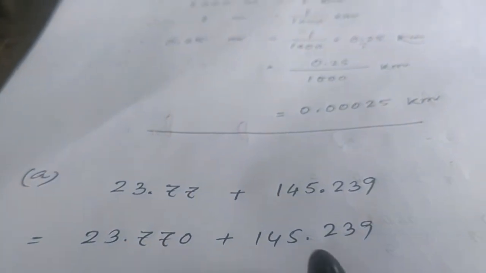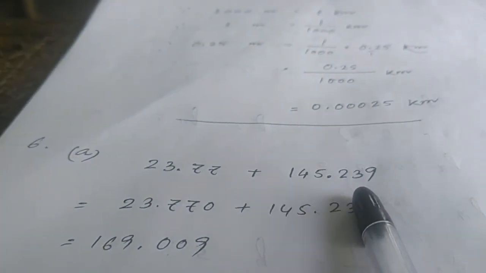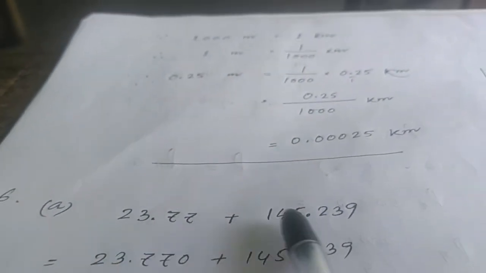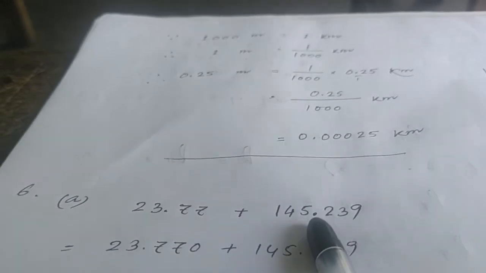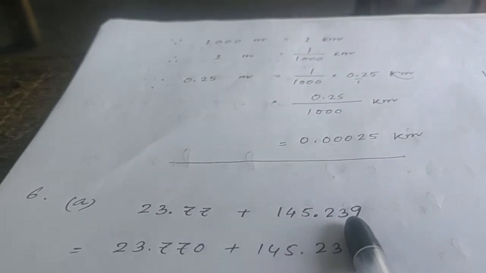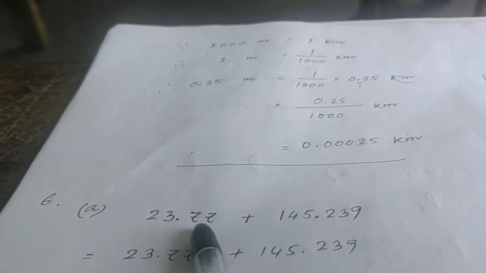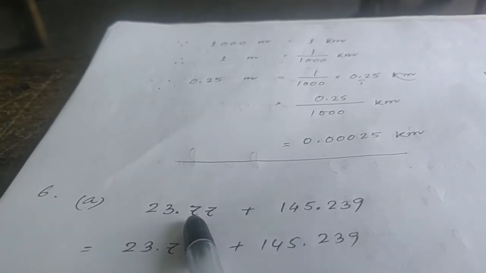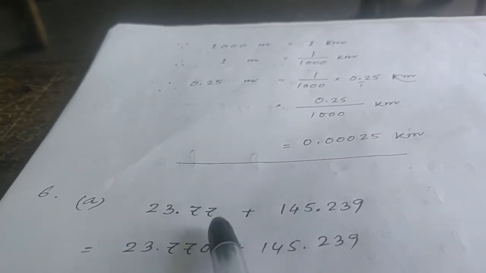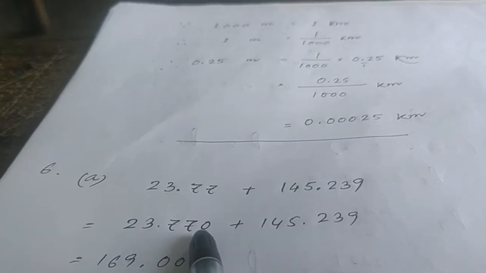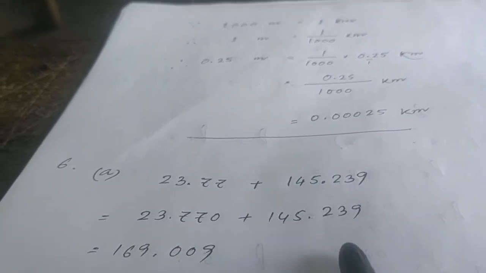So 23.77 plus 145.239. So these two are unlike decimals. Here after point there are 3 numbers. Here also I have to make 3 numbers after point. 2 numbers are already there, so I'll put 0 here to make it 3. And then I will add this 2.